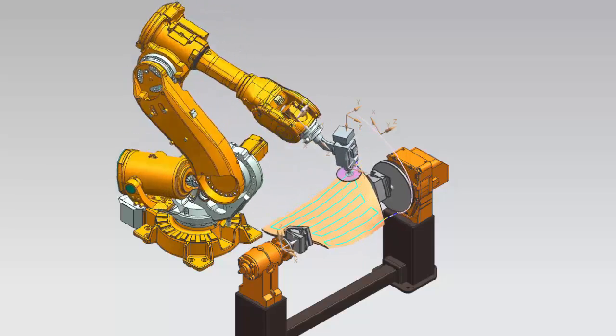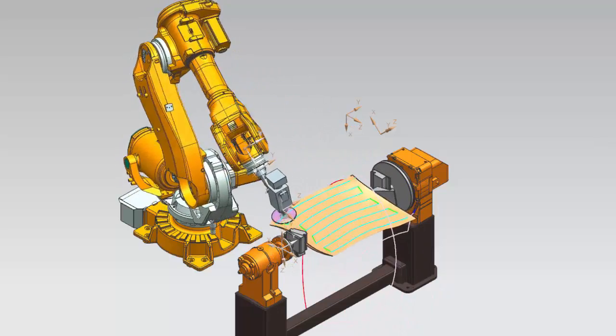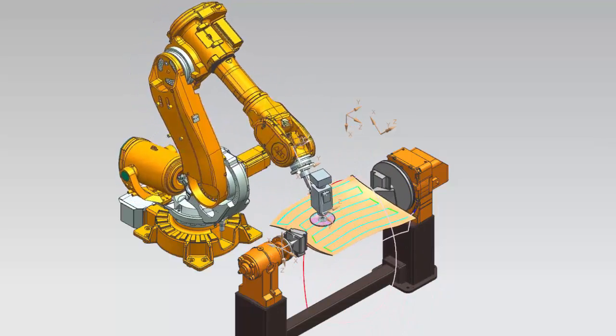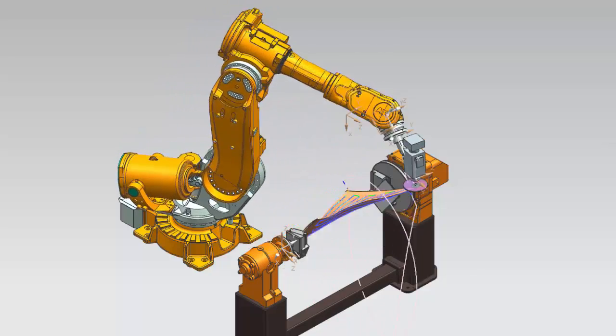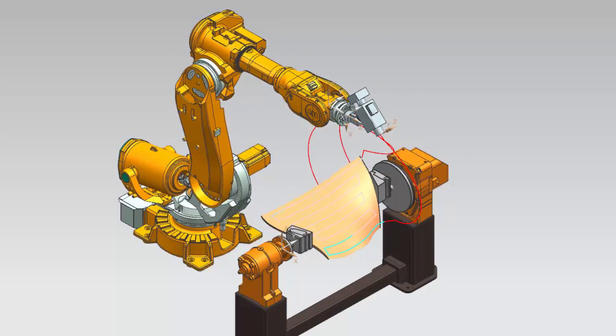Robotic machines are useful for milling, polishing, lynching, deburring, and laser, plasma, and water jet cutting. In this example, we'll polish both sides of a turbine blade. Note that you will need to have the appropriate license to simulate robotics.